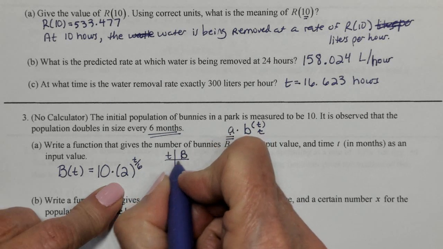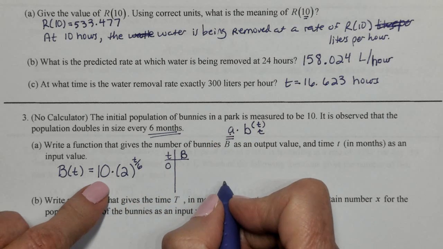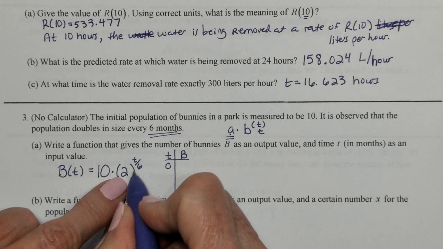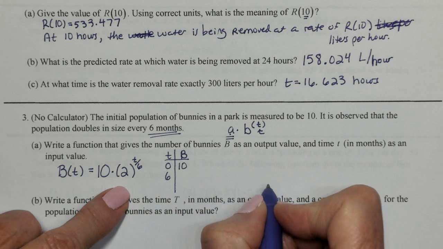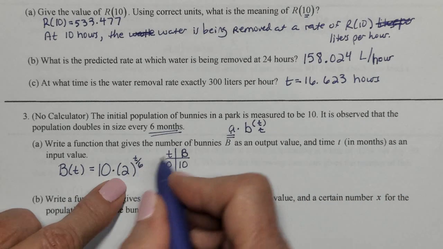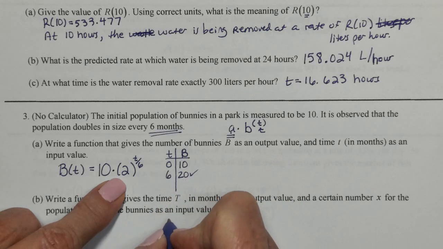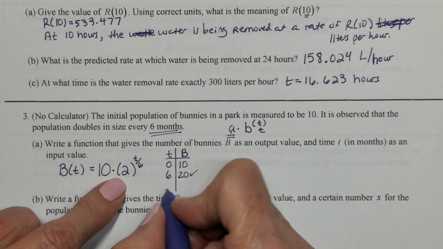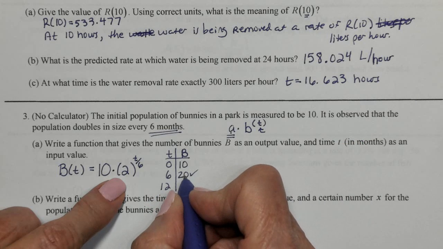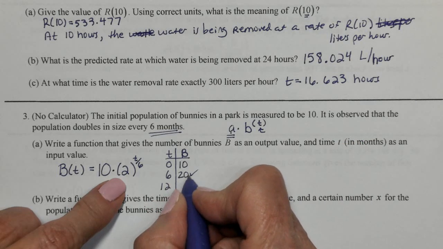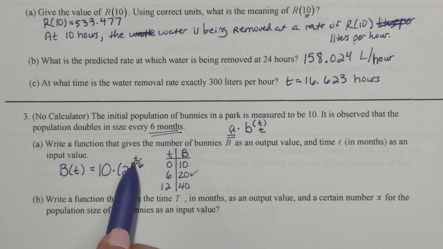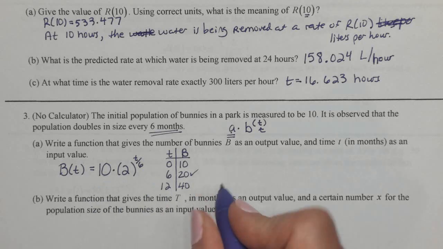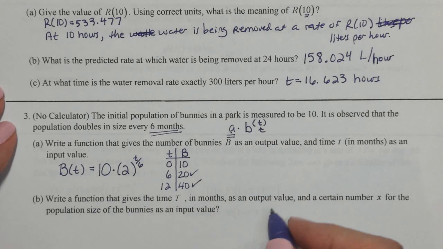T and B, let's make a little table. At time 0, what is the population? At time 0, 2 to the 0 is 1, 10 times 1 is 10. When time is 6 months, 10 times 2 to the first is 20. After another 6 months, we should double that population, so it should be 40. Let's see if it is. If I put a 12 in for t, I'll have 2 squared, which is 4. 4 times 10 is 40. Yes, that works.